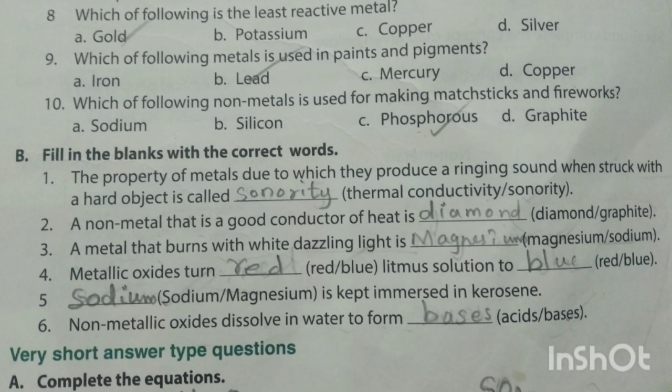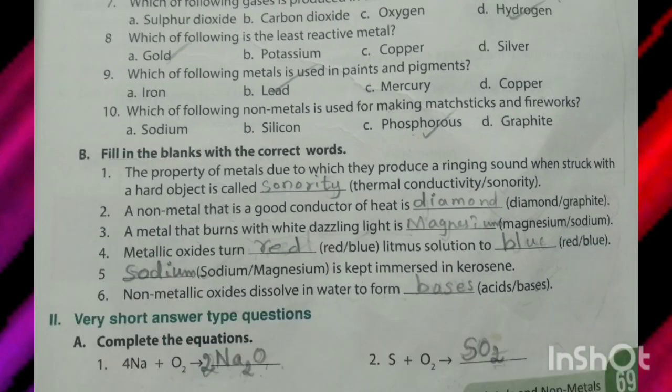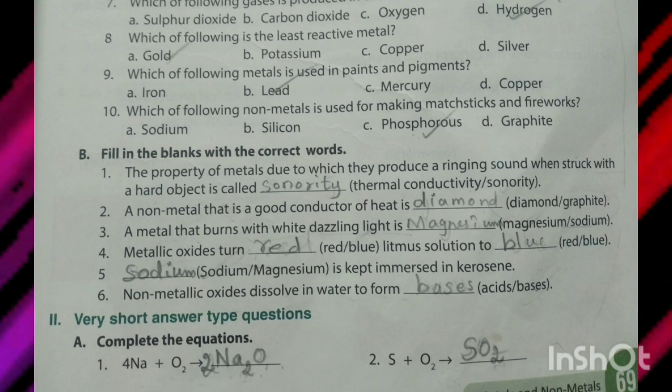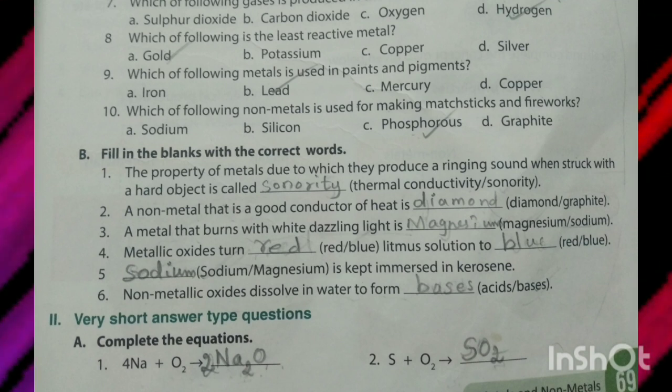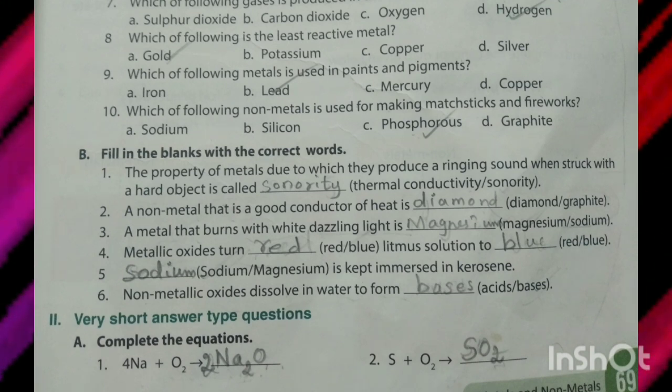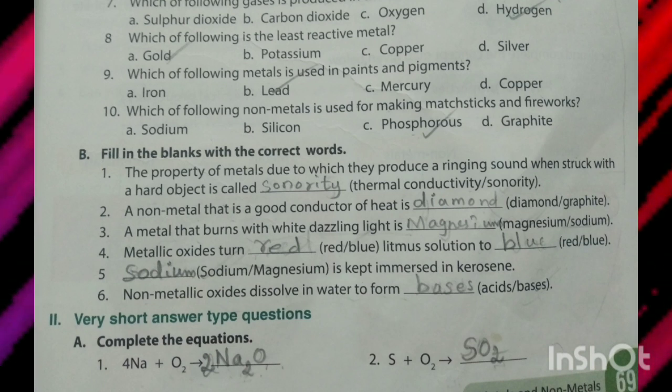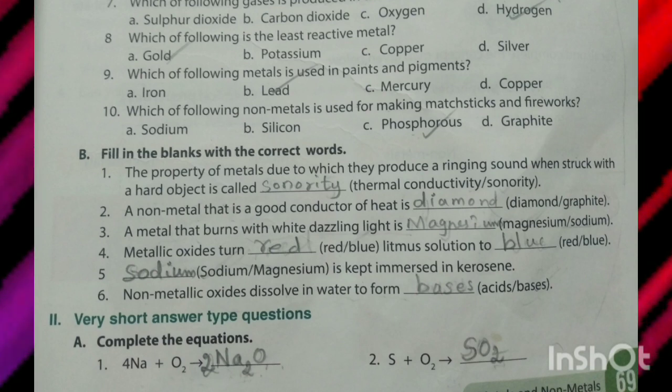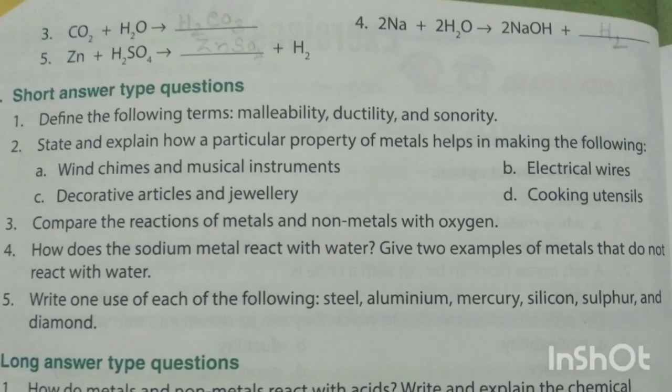So, next one is very short answer type questions. First one, 4Na plus O2 gives 2Na2O. Next one is S plus O2 gives SO2. The third one, CO2 plus H2O gives H2CO3. What is H2CO3?